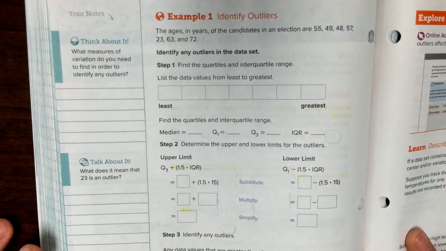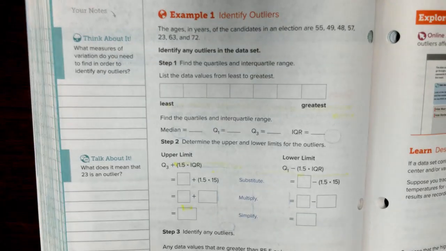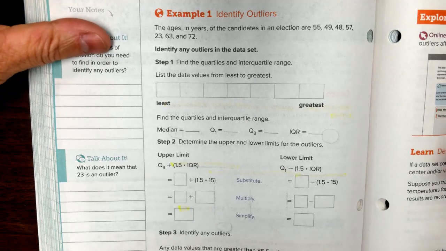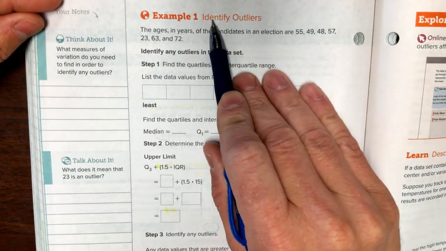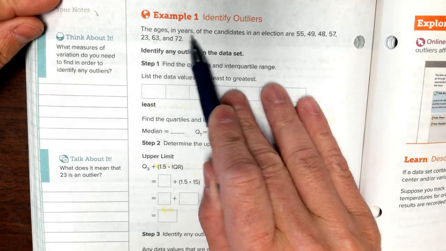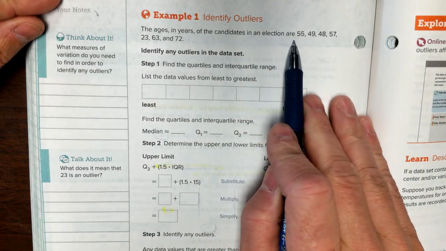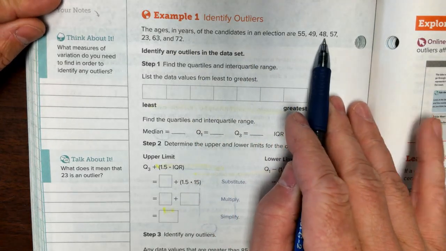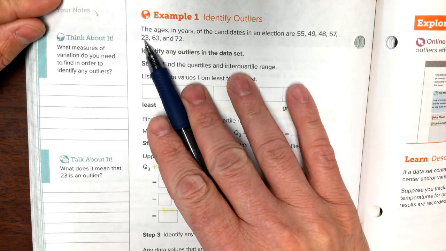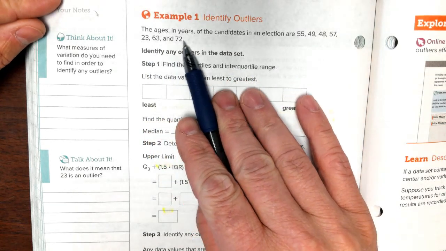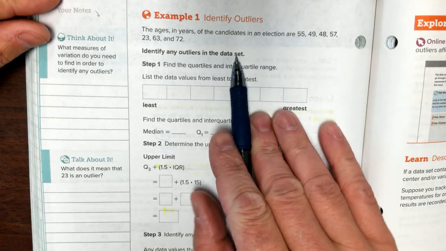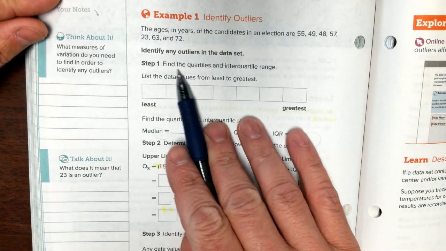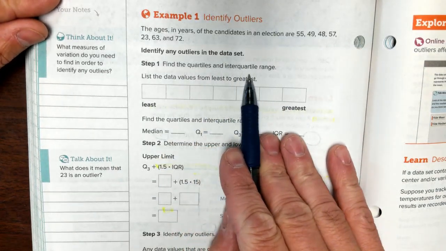All right, first let's talk about identifying outliers. It says the ages in years. We're going to do this example on the next page. The ages in years of candidates in an election are 55, 49, 48, 57, 23, 67, and 72. We're going to identify any outliers that we might have in this data set. So we're first going to find the quartiles and the interquartile range.